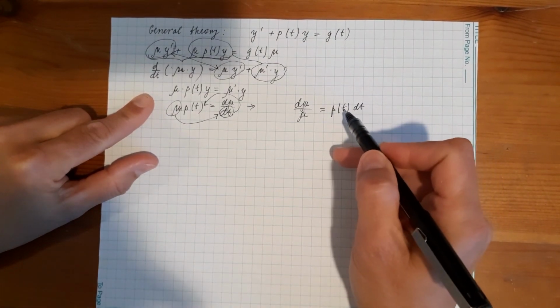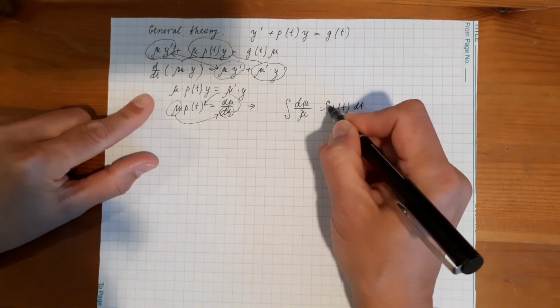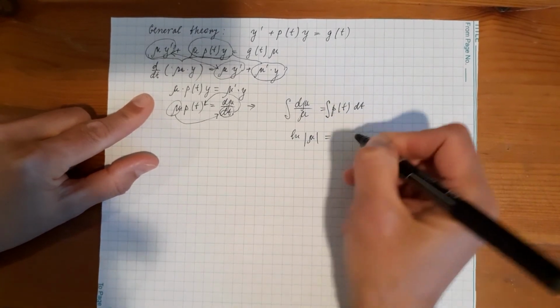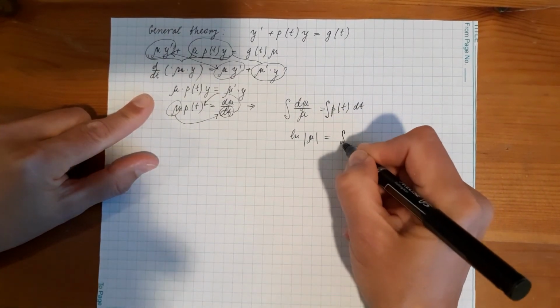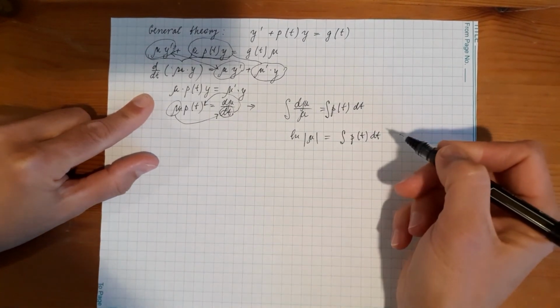Well, in general, I don't know what is going to be the function p of t, so I'm not going to really give you the formula here. I'm just going to integrate this side. If we integrate both sides of this equation, we are going to have ln of absolute value of mu equals, well, here I'm just going to keep it as integral, okay? P of t dt.